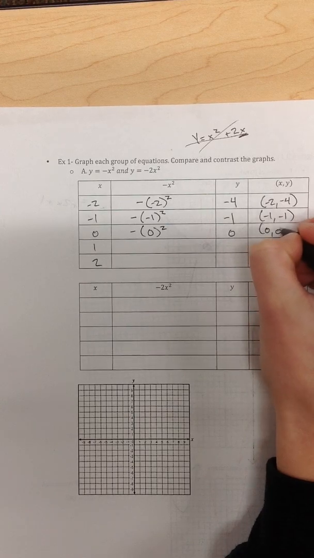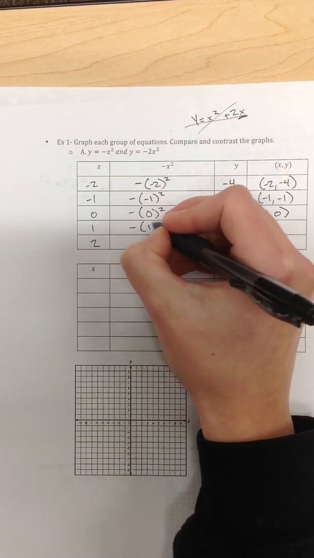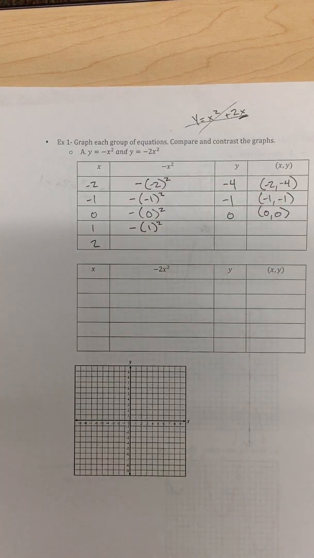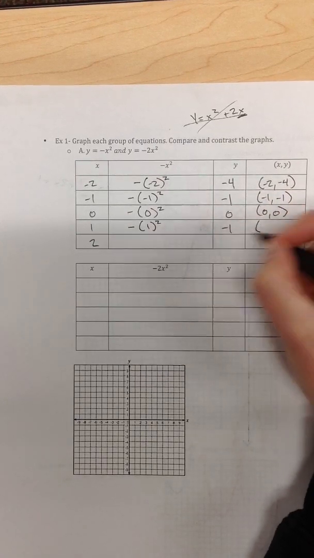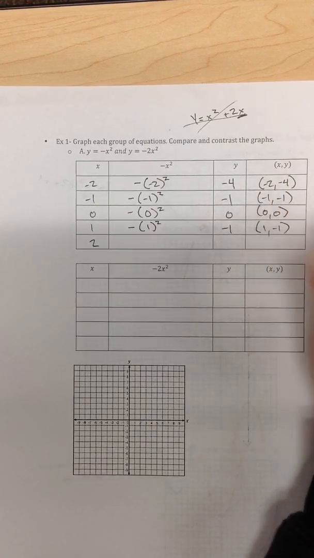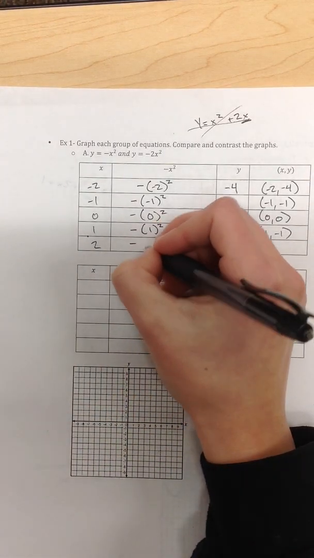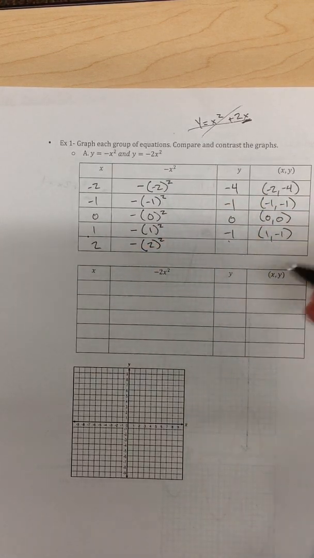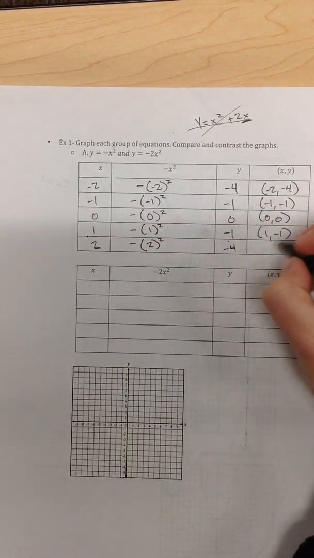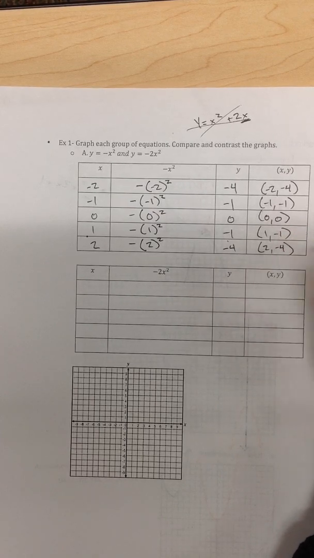So 0, 0. Plug in the 1, so negative, and then 1 squared, and the 1's in parentheses, so 1 squared is 1, times the negative is negative 1. So this would be 1, negative 1, 1 from here, negative 1 from there. Then the last one I'm going to plug in is the 2. So 2 squared is 4, times the negative would be negative 4. So my ordered pair there would be 2 and negative 4.